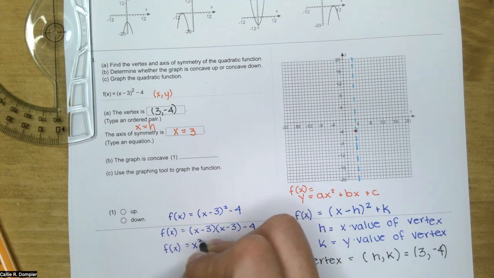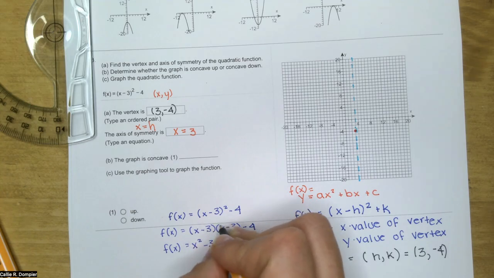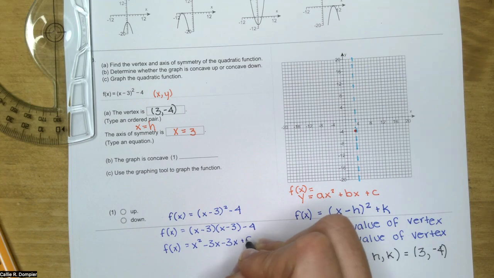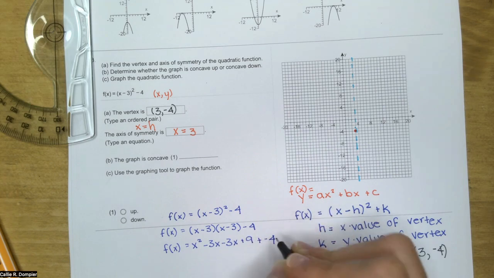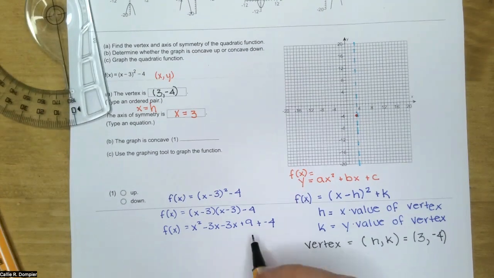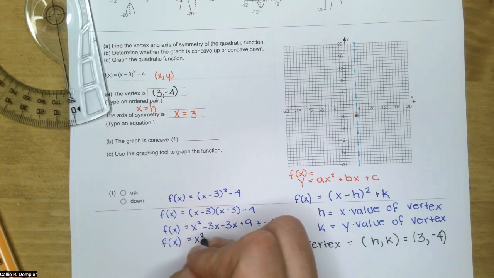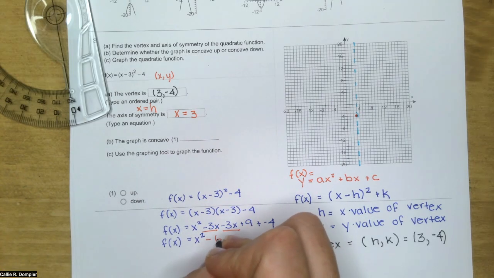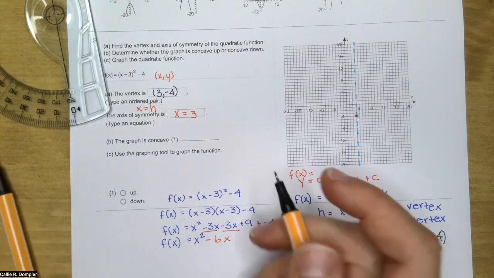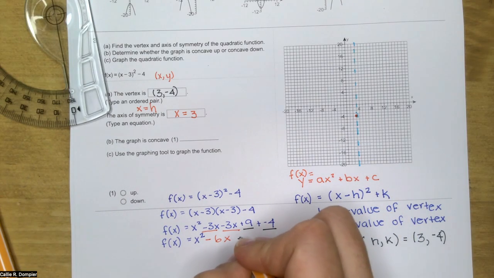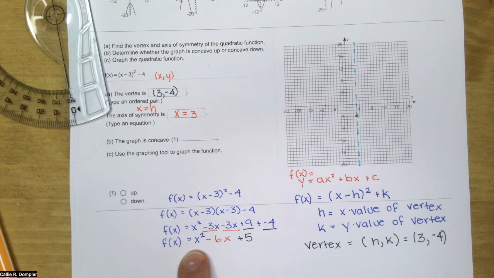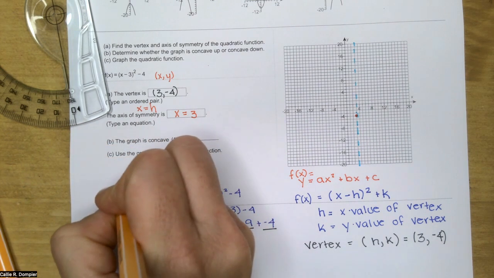x times x is x squared, x times negative 3 is minus 3x, negative 3 times x is minus 3x, and then negative 3 times negative 3 is a positive 9, plus negative 4. Sorry, I shouldn't have written that plus, so I'm just making it plus negative 4. And then we can simplify by combining like terms. So we'll combine the negative 3x and the negative 3x to get negative 6x, and then we'll combine that positive 9 minus 4 to get plus 5. We see that the x squared is positive, and so we are going to say the graph is concave up.